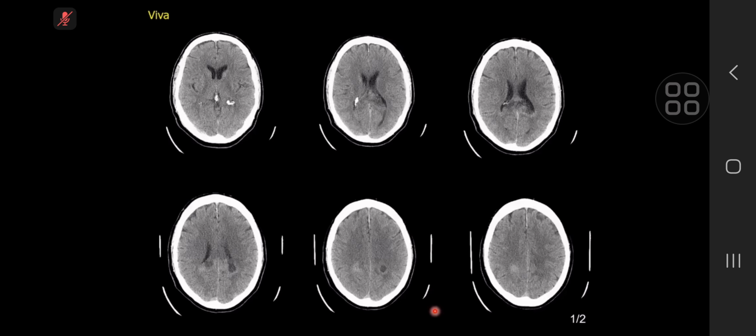However, I can't see any intraparenchymal hemorrhage, or involvement of the corpus callosum, or evidence of hydrocephalus.